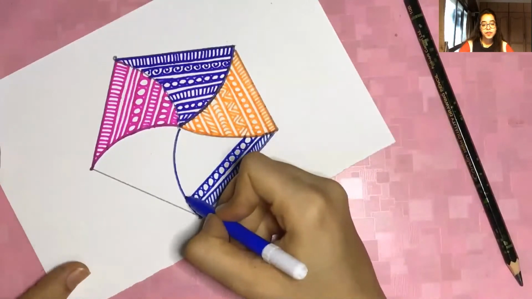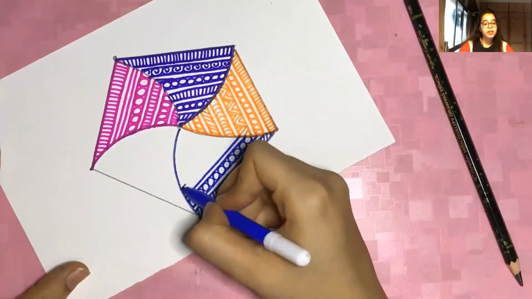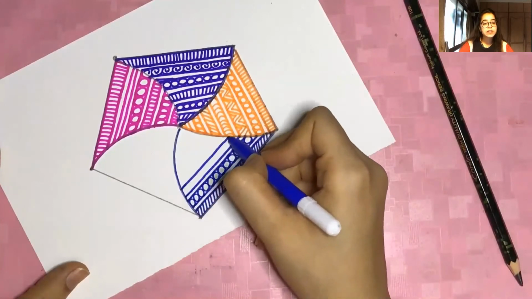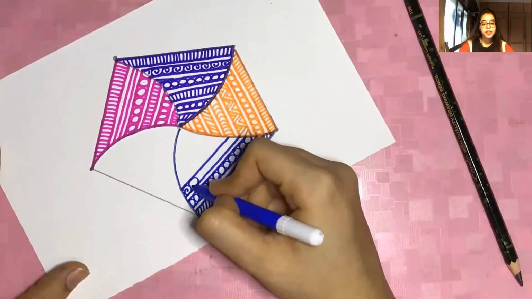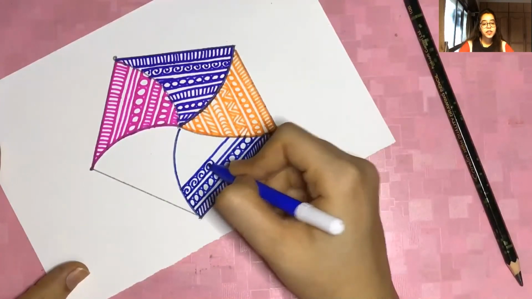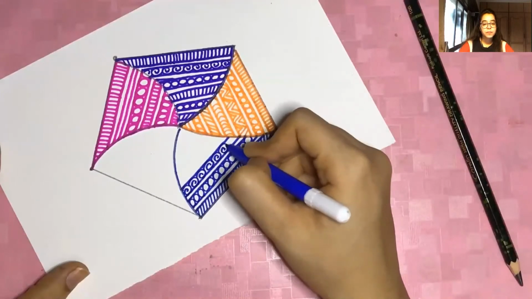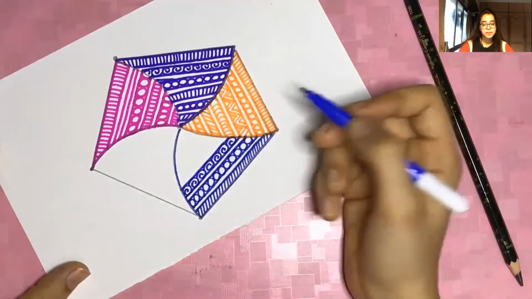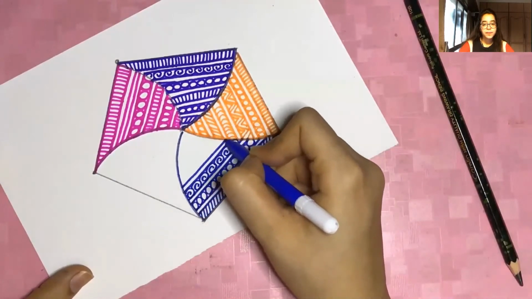We just keep repeating this process of drawing these patterns till we reach the central portion of it.